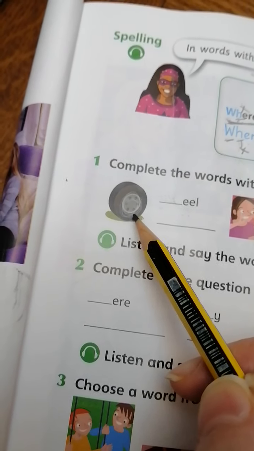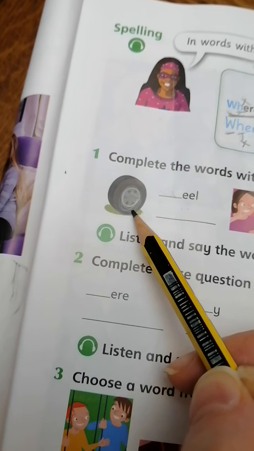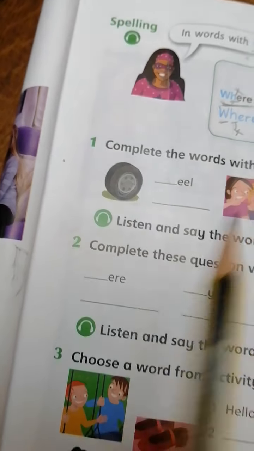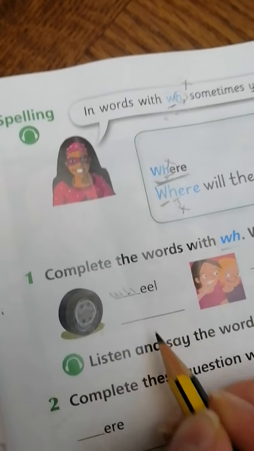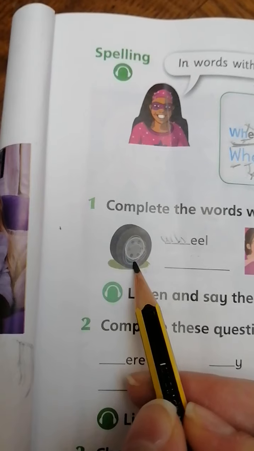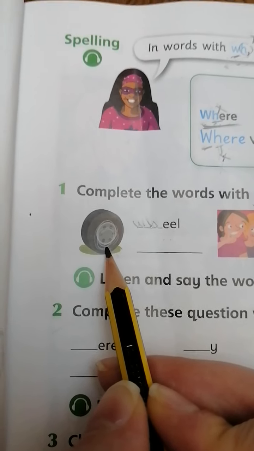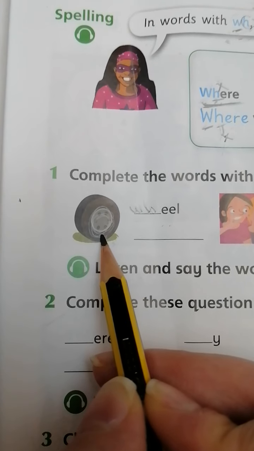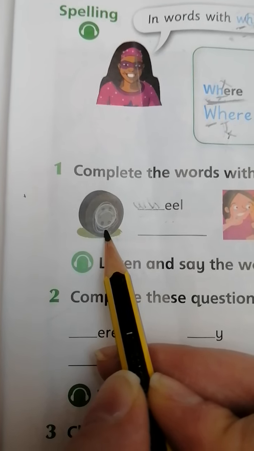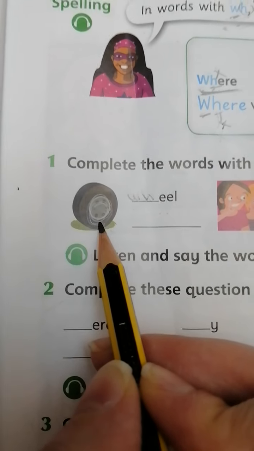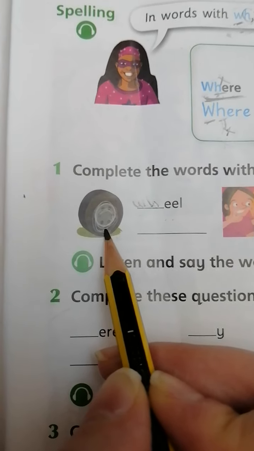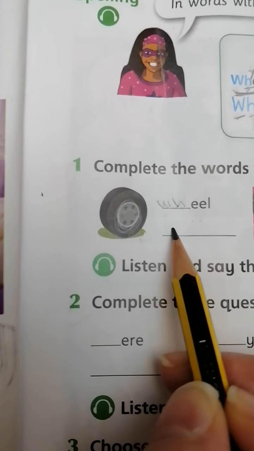Who can tell me the name of this picture? Yes, it is wheel. Who can tell me the meaning of wheel? Yes, عجلة. Where do we see the wheel? Under a car or bus or bicycle. Wheel. عجلة.